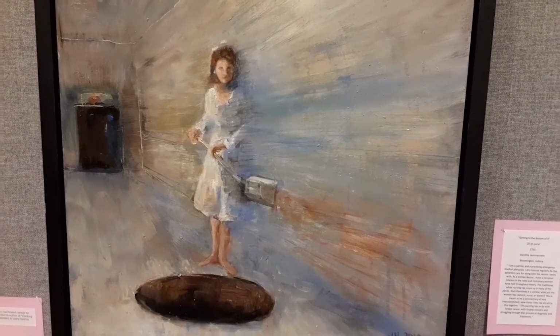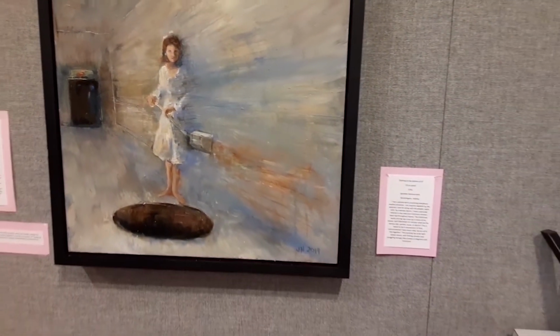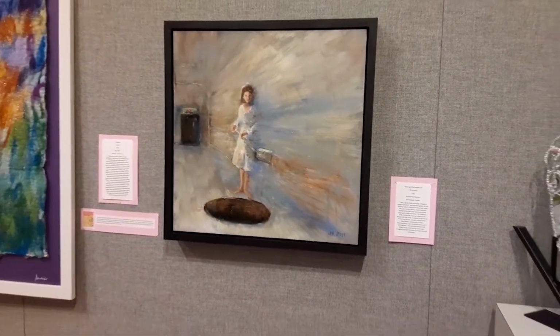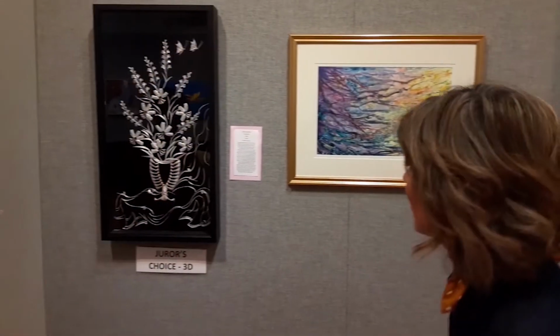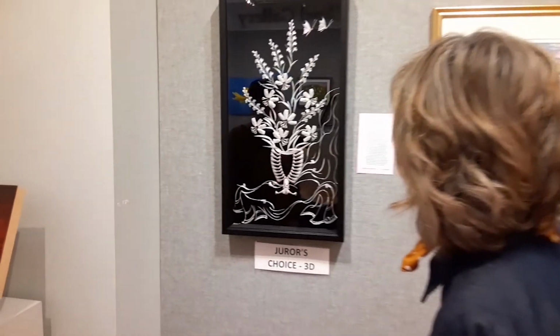To me, it gives this, and she's not going anywhere. You know, she's standing still, but I still get this sense of speed. Well, she's digging up something with a shovel. And it's coming out. She's throwing that dirt. It's so interesting. Yes.